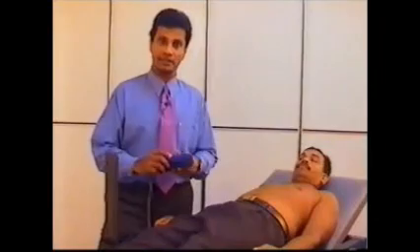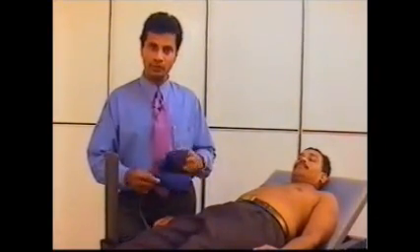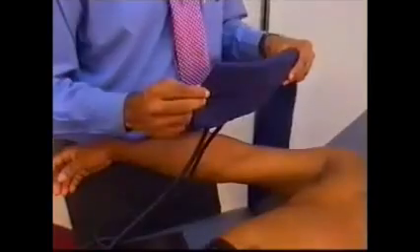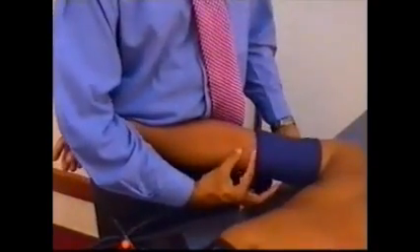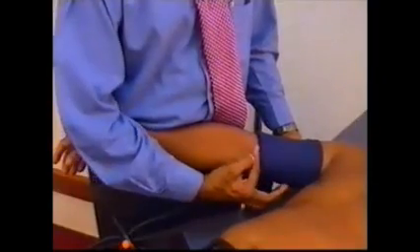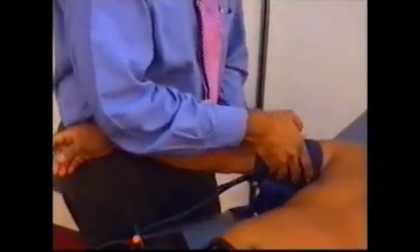Measurement of the blood pressure is an integral part of the cardiovascular examination. There are a few important points I want to stress. When you apply the cuff, it should be over the brachial artery. There should be at least a 1 inch gap above the cubital fossa. And when you wrap it up, make sure that there are no wrinkles. There is a separate video on measurement of the blood pressure, and I would like to refer you to that video.